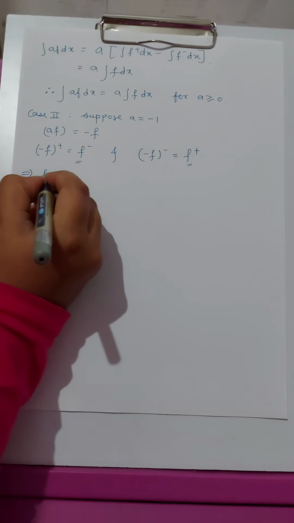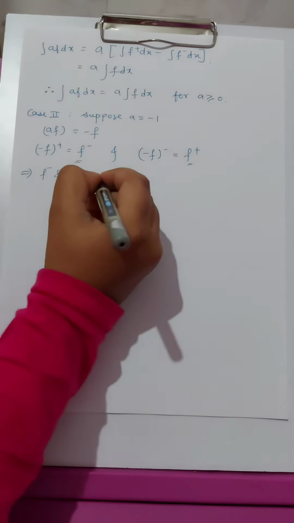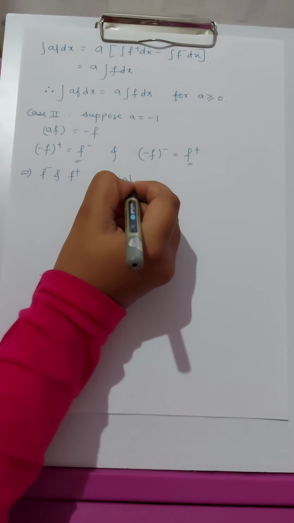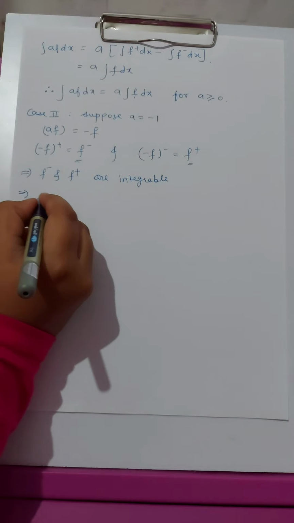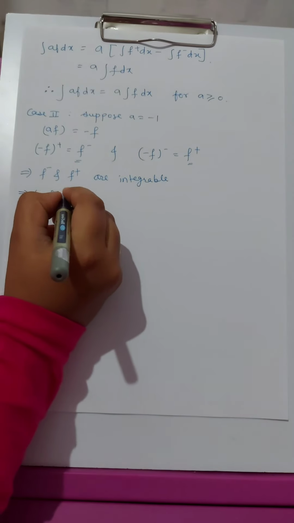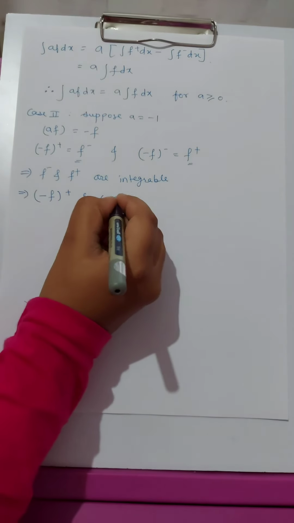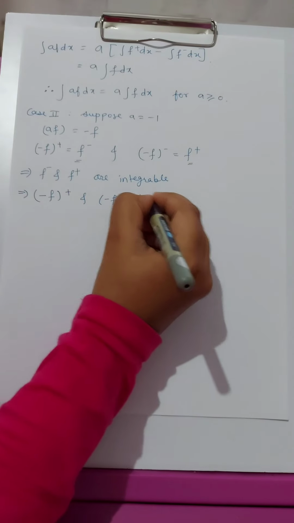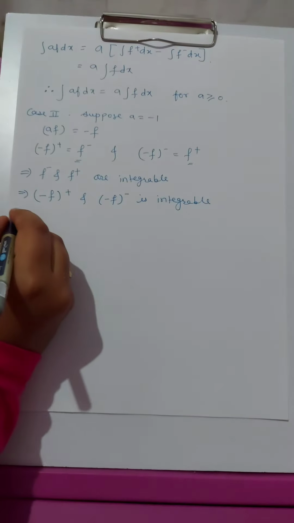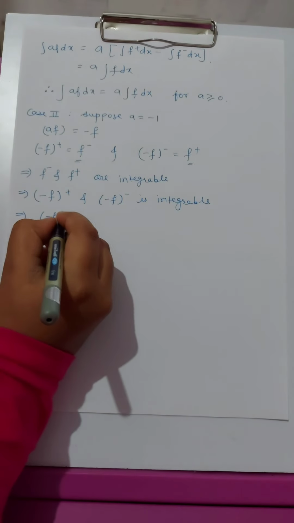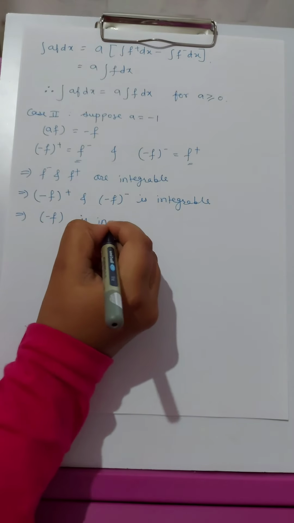So this implies that f minus and f plus are integrable. This implies that positive part of minus f and negative part of minus f are integrable. So this implies that minus f is integrable.